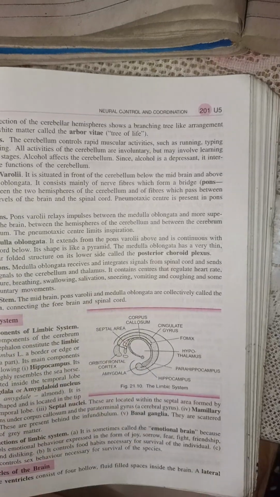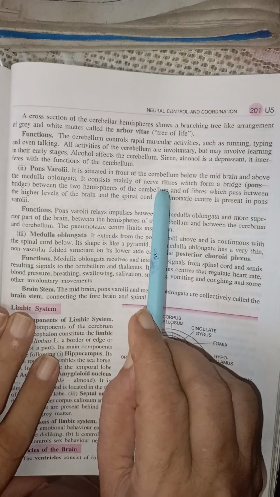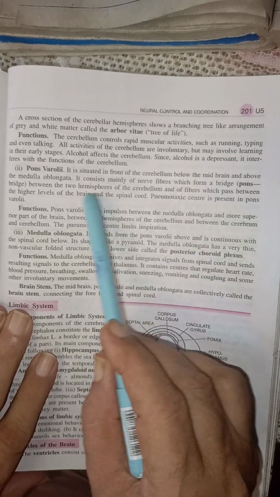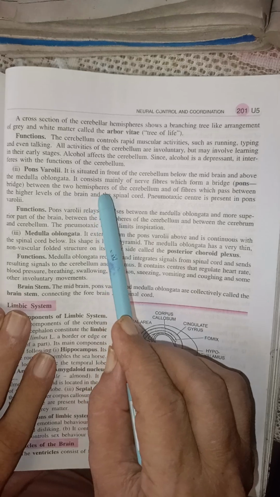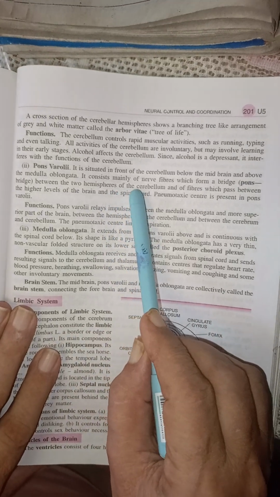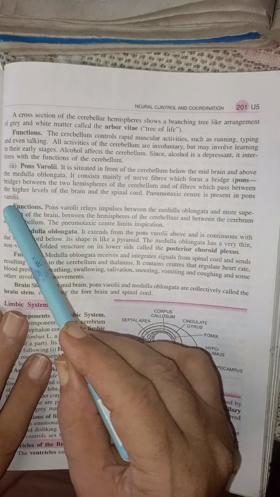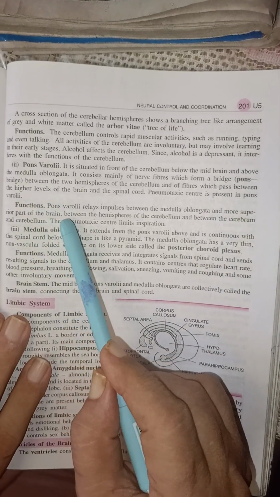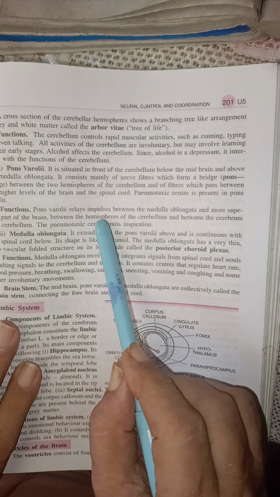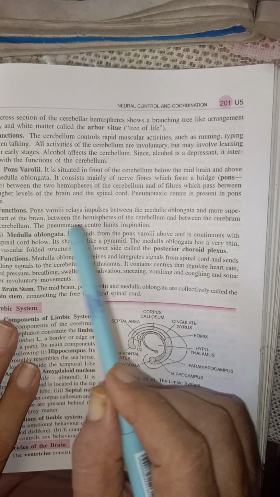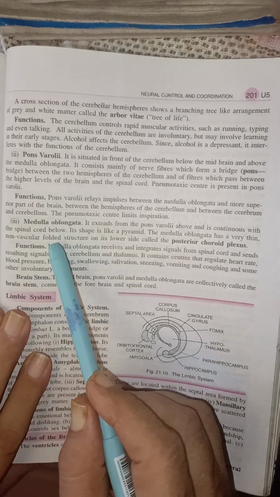Pons varolii, it is situated in front of the cerebellum, below the midbrain, and above the medulla oblongata. It consists mainly of nerve fibers which form the bridge. The function of the pons varolii is to relay impulses between the medulla oblongata and the superior part of the brain.